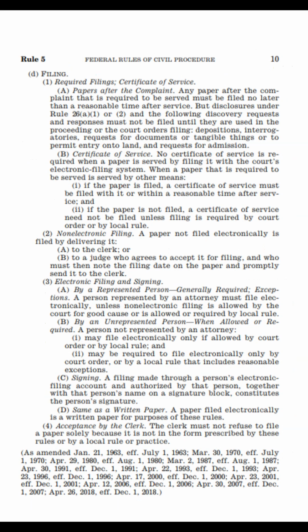D. Filing. 1. Required filings. Certificate of service. A. Papers after the complaint. Any paper after the complaint that is required to be served must be filed no later than a reasonable time after service. But disclosures under Rule 26A1 or 2 and the following discovery requests and responses must not be filed until they are used in the proceeding or the court orders filing: depositions, interrogatories, requests for documents or tangible things or to permit entry onto land, and requests for admission.